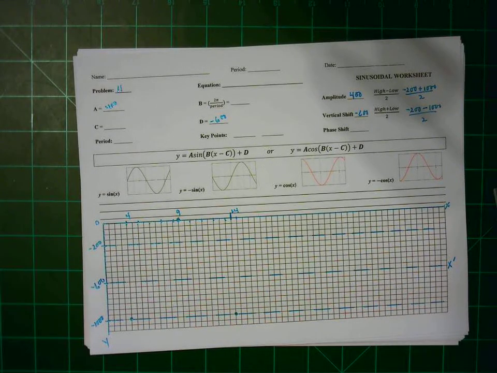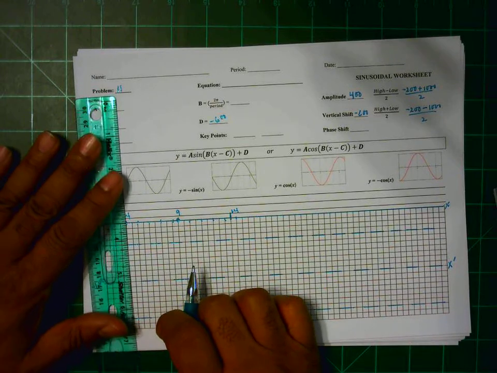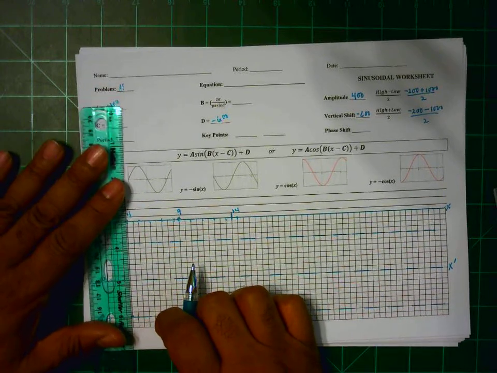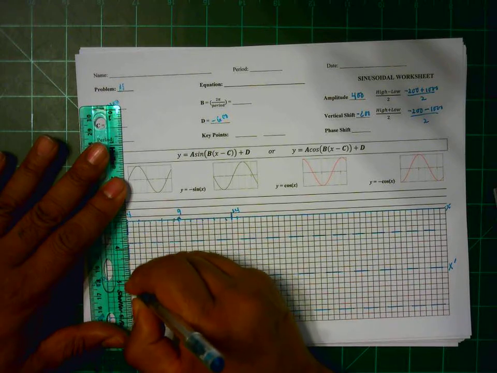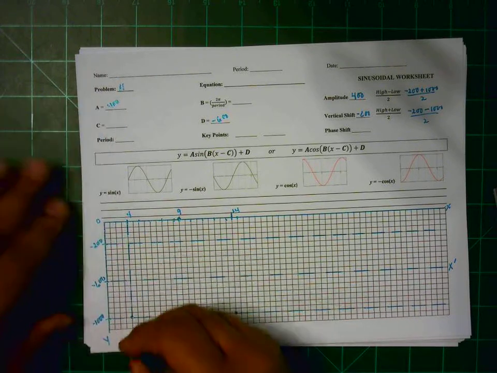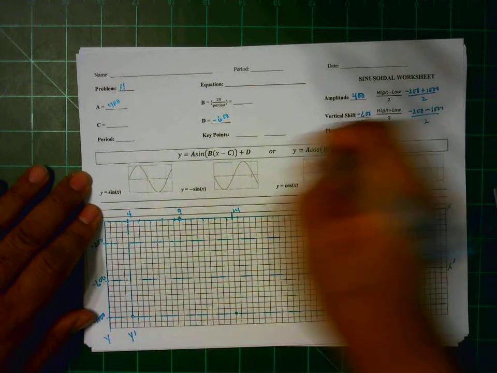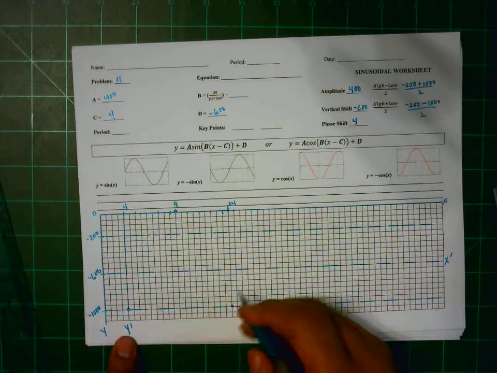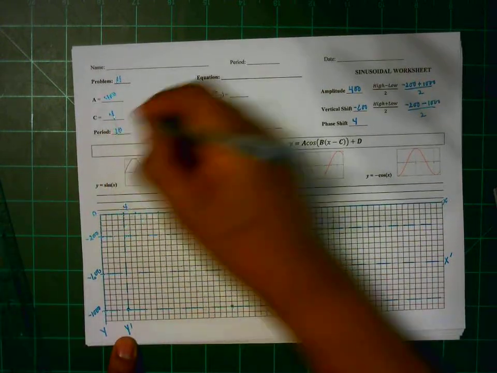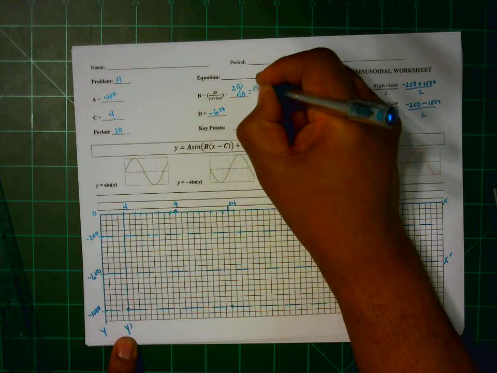So since we're starting at 4, this is going to be our new y prime also. So let's draw that in. This is our phase shift, y prime. So the phase shift is going to be 4. That's C, 4. The period is going to be 14 minus 4, which is 10. So B is going to be 2 pi divided by 10, which is pi over 5.